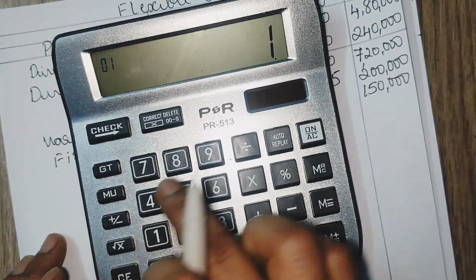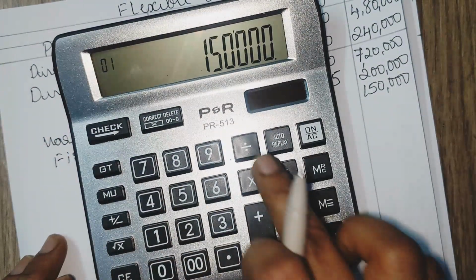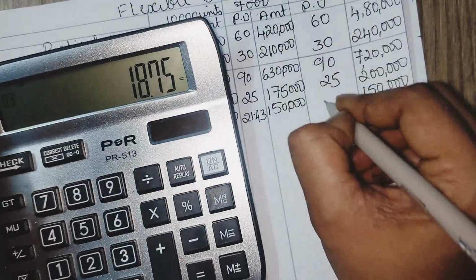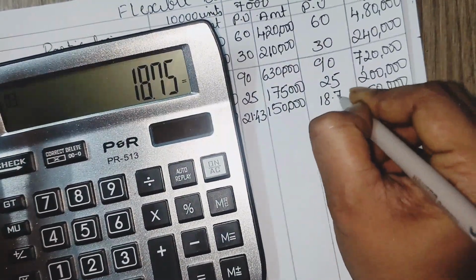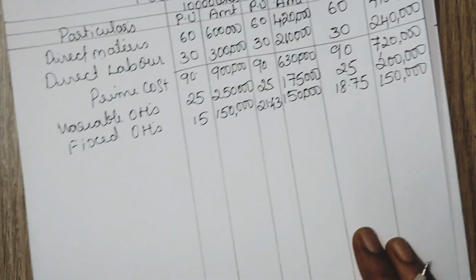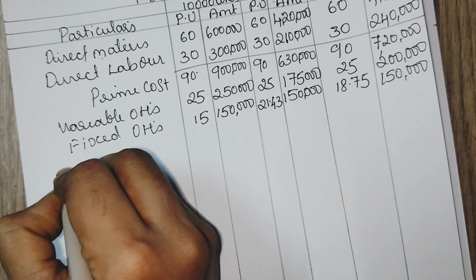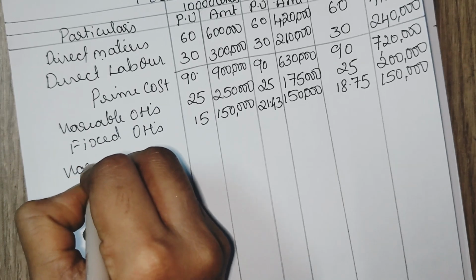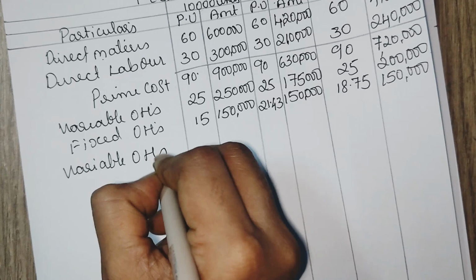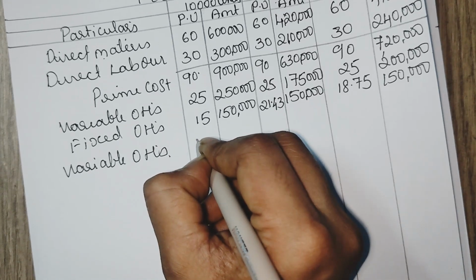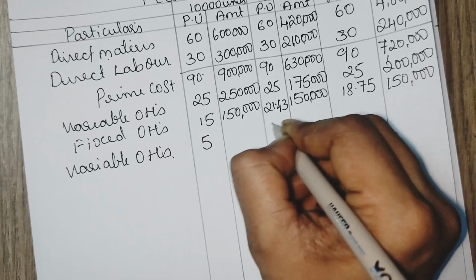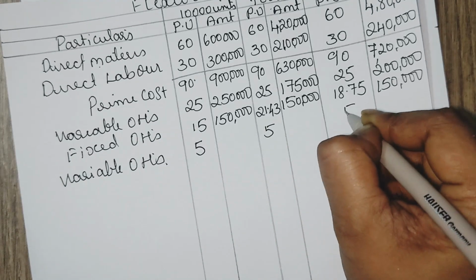Then 1,50,000 divided by 8,000 is 18.75. The next is variable overhead direct. Overhead direct is given as 5.